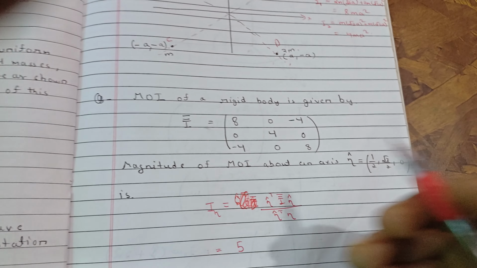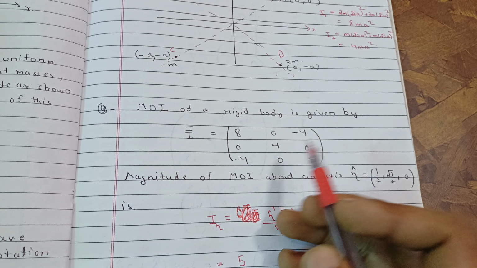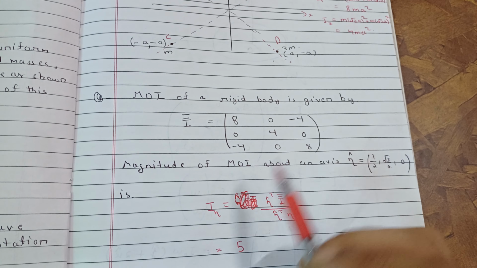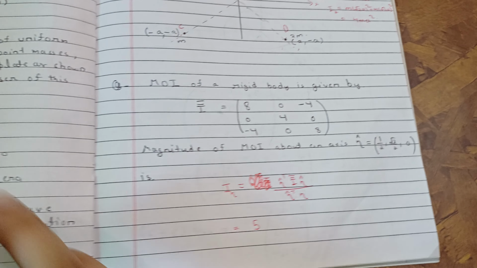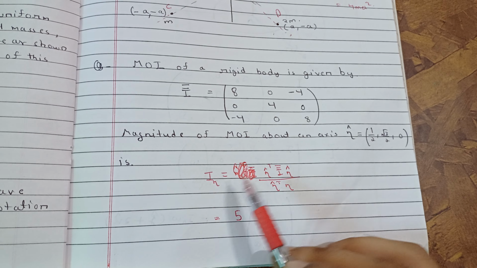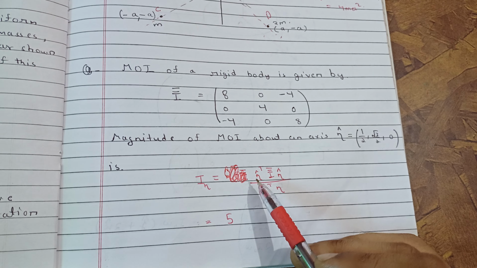Let's see one more question. The moment of inertia of a rigid body is given by a moment of inertia tensor. We need to find the moment of inertia about an axis. The axis is given. As we did in an earlier question, you need to find the moment of inertia along any particular axis. Just put that axis in.